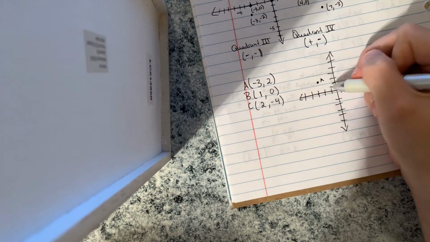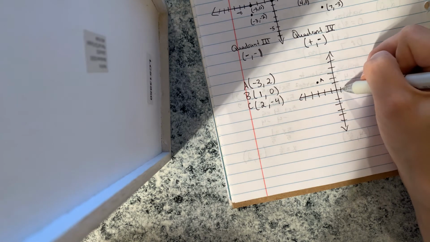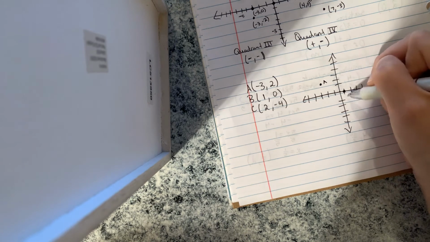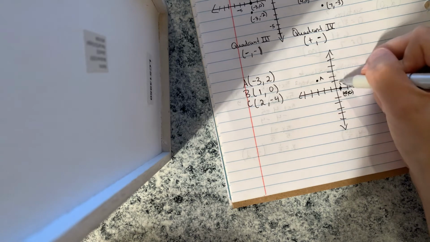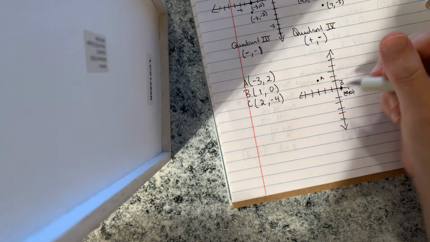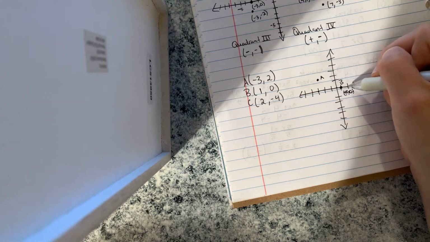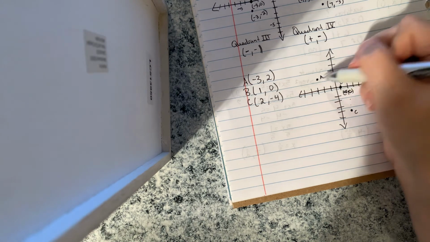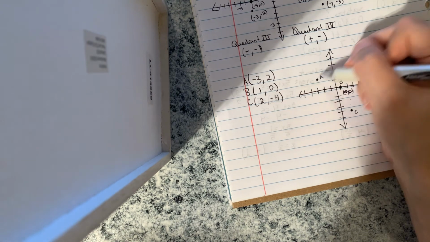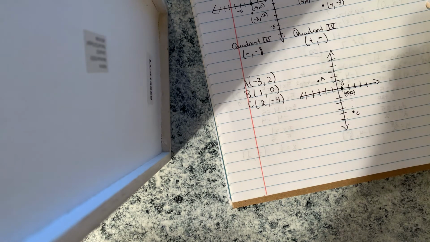Then you'd do B next. Positive 1 on the x, 0 on the y, so you would stay there. And then C, positive 2 on the x, negative 4 on the y, so that would be down here. Okay, and if you accidentally click somewhere, you can always click on the point again and drag it around. So that would be basically what needs to happen for that.